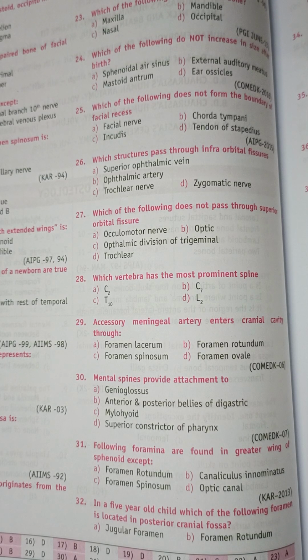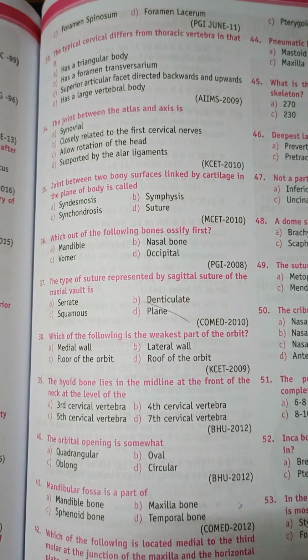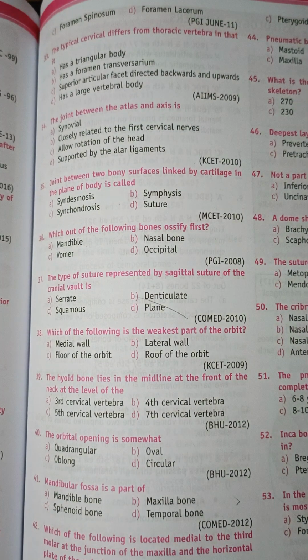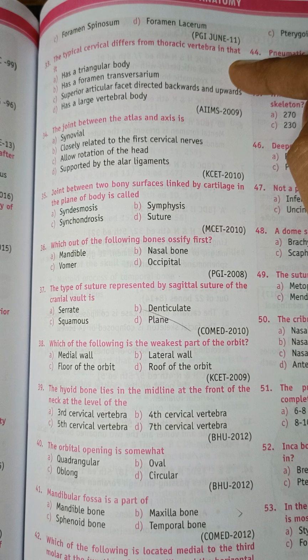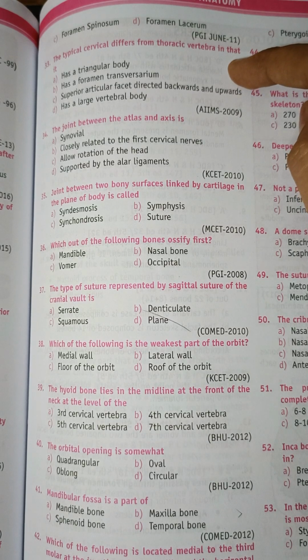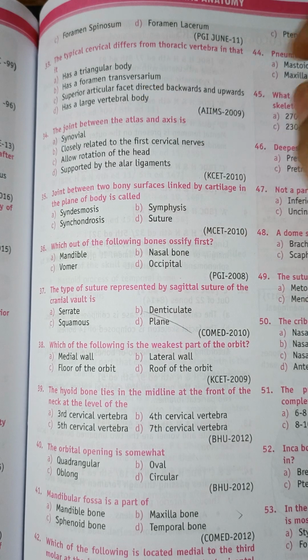The correct answer is option A, jugular foramen. 33. The typical cervical differs from thoracic vertebra in that it has. The correct answer is option B, which has the foramen transversarium.